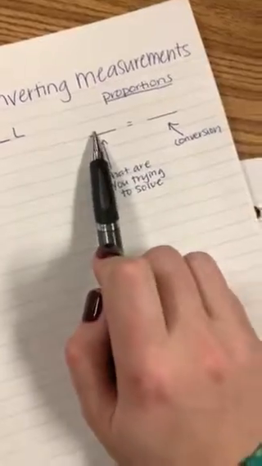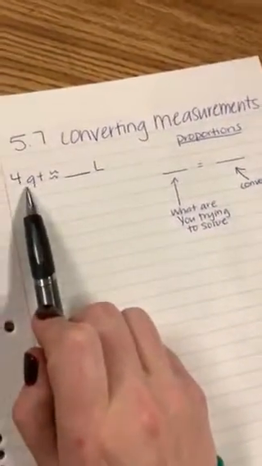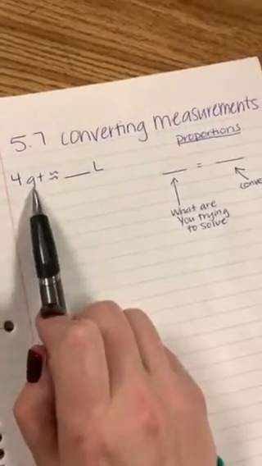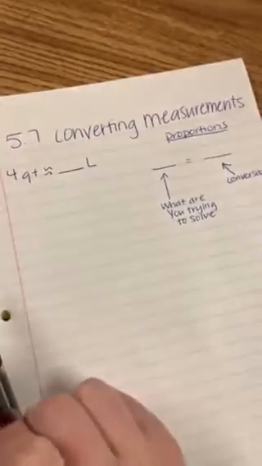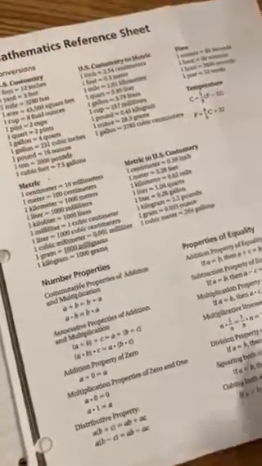The first one always is the information you are trying to solve. So for example, here we would put 4 quarts over X liters, which we'll just talk about in just a second. And then your second fraction is always your conversion, and you find your conversion on your reference sheet. All right, let's solve this problem.